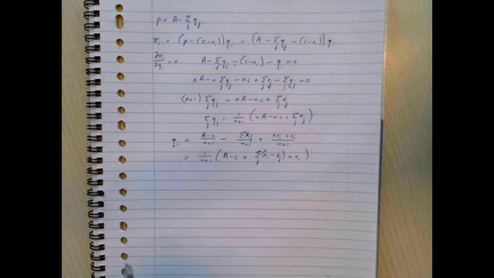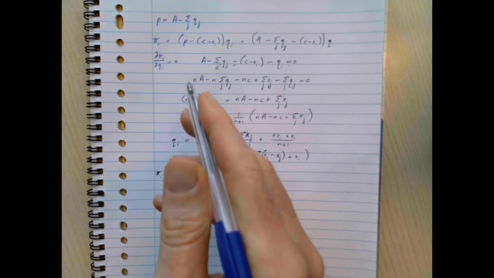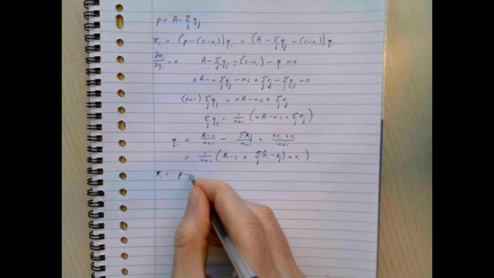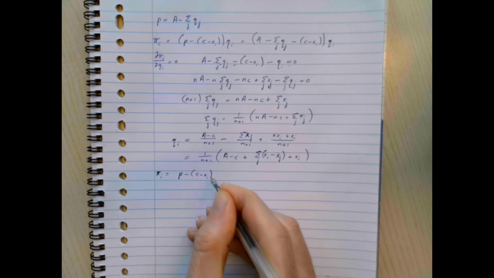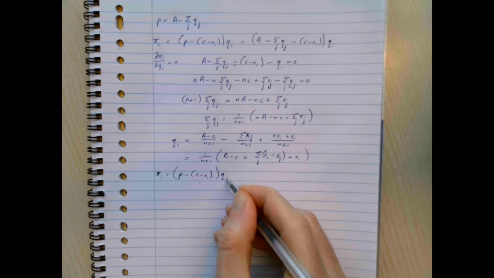So now what is pi i? Because that's what you are after, the profits of this firm in the second stage, because that's ultimately what you're after. So what's each firm's profit in this Cournot stage? Well, pi i is, of course, P minus C minus xi times Qi.